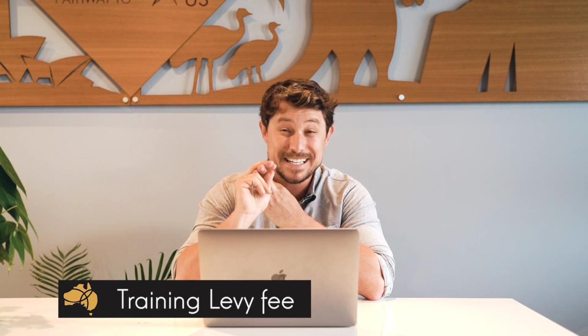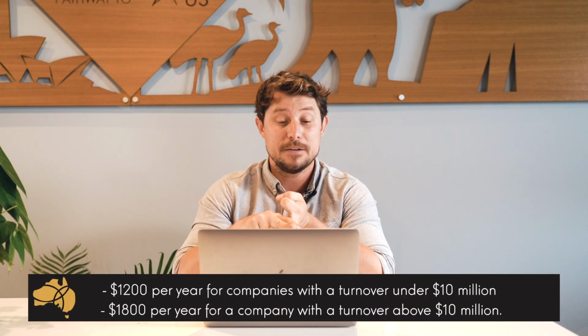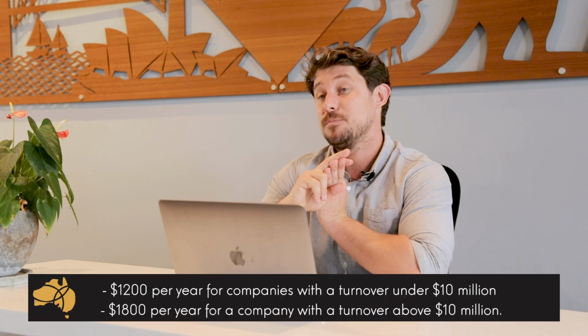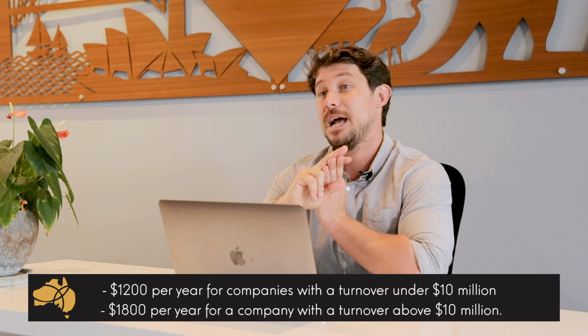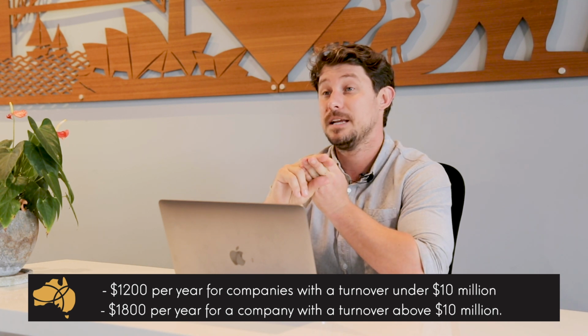And finally, it must pay what's called the training levy. Now, this is just a fee that immigration charges for every visa holder for every year they're employed. So it's $1,200 per person or per applicant per year for a company with a turnover of under 10 million, and $1,800 for a company with a turnover of more than 10 million.